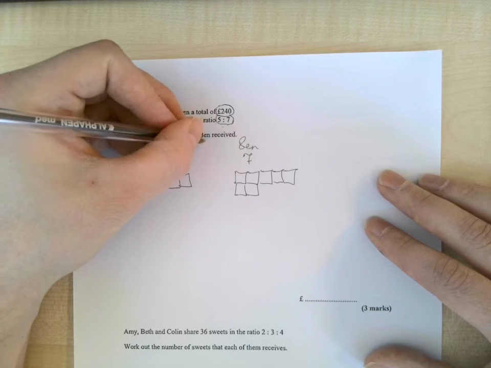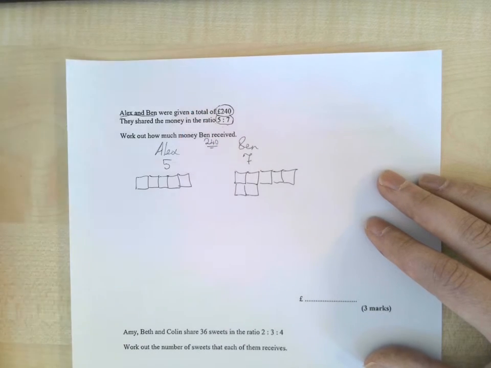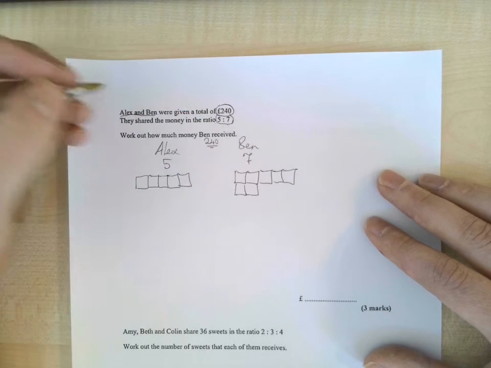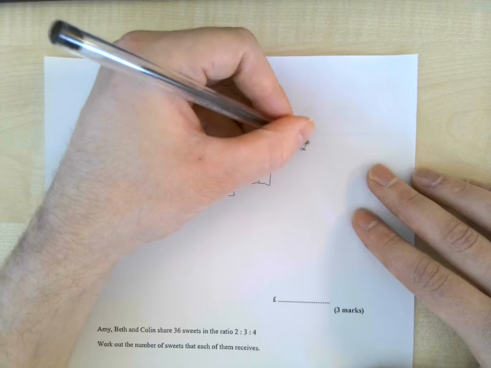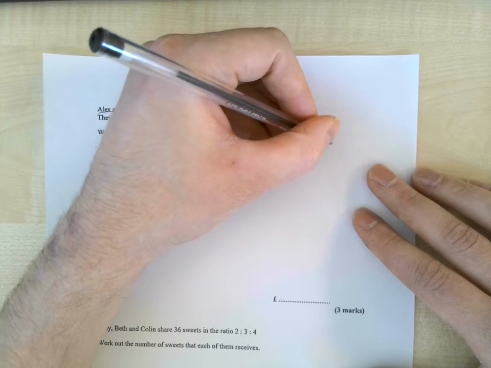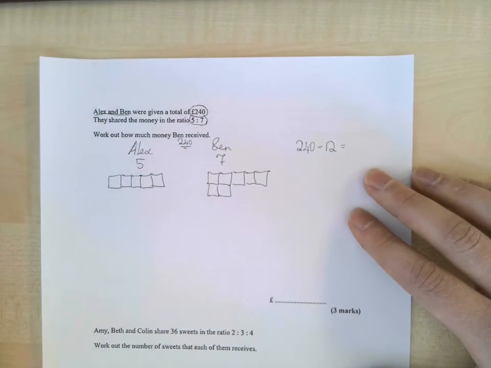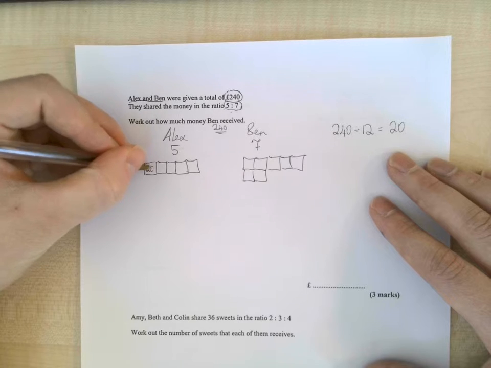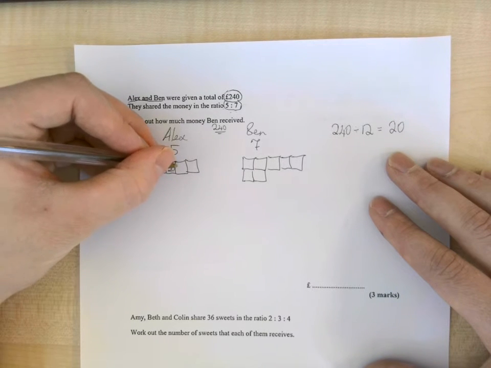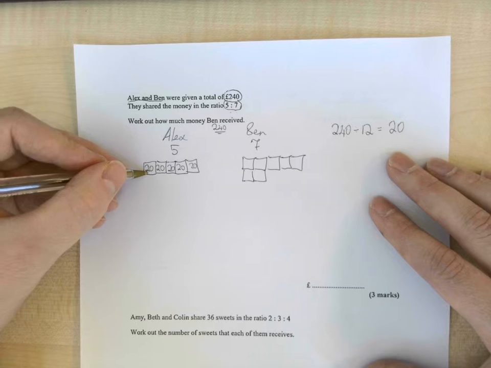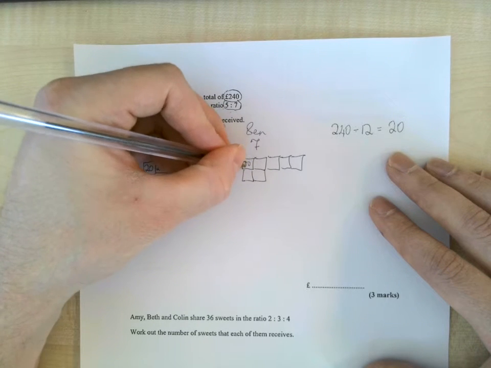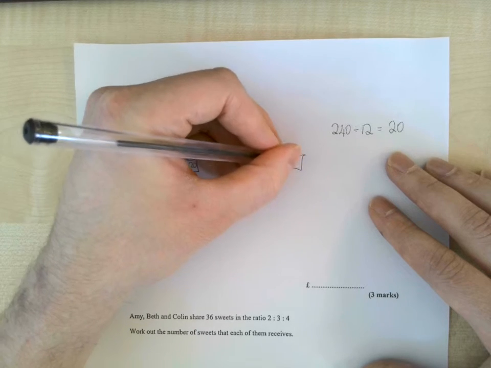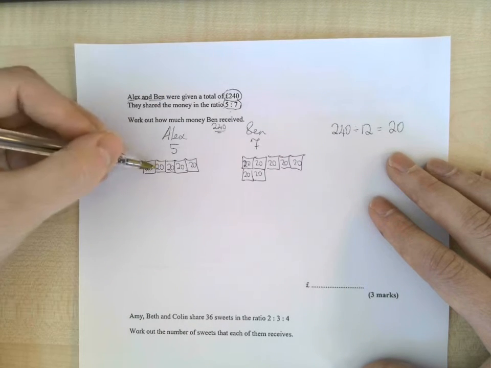They shared £240 between them. So they've divided up into 5 shares and 7 shares, which is 12 shares. So the calculation I'll do here is 240 divided by 12, which is 20. So each share, or each one of these boxes, is worth £20. Just to check it, 5 20s is 100, 7 20s is 140, added together you've still got the total of 240. So that's them divided up.